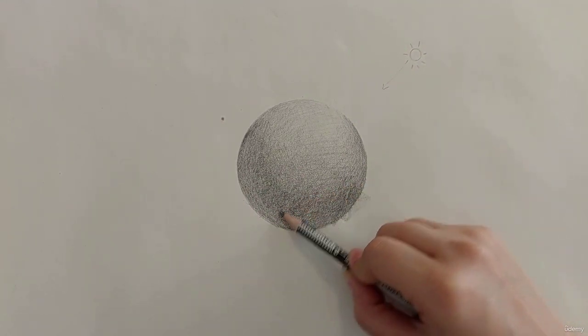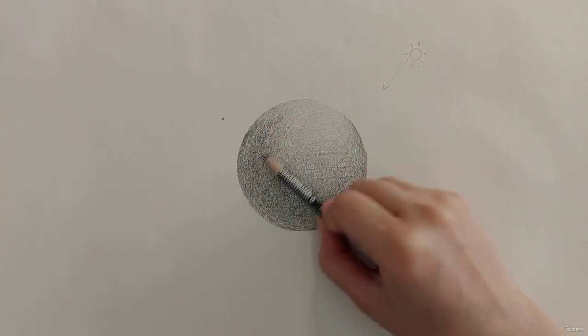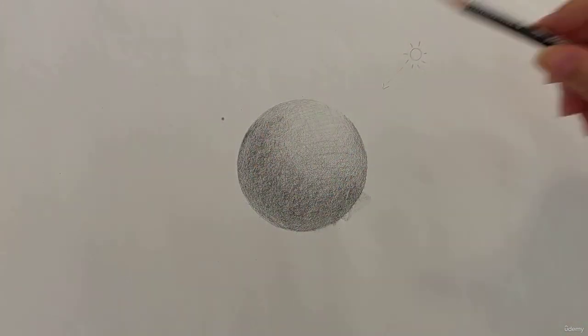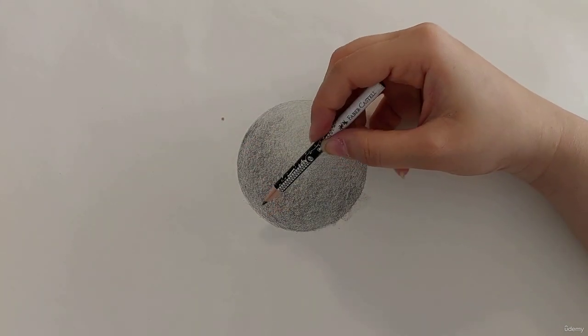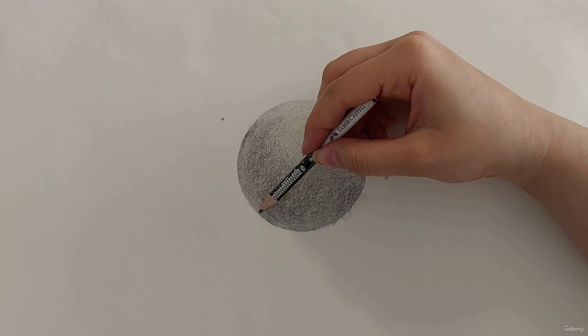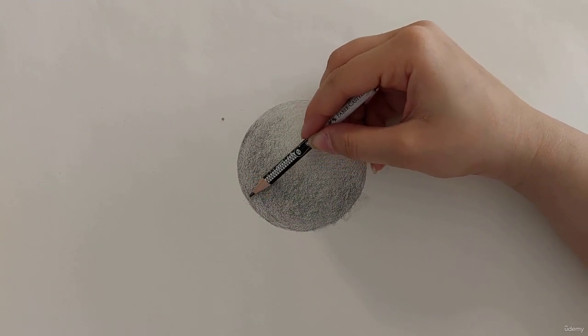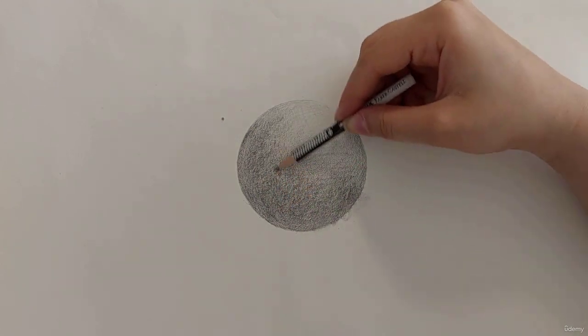So as you can see, I'm keeping my pencil a bit more horizontally so I can use the side of my pencil's tip in order to create these shades over here. Just to create some of the shades. Just like that.